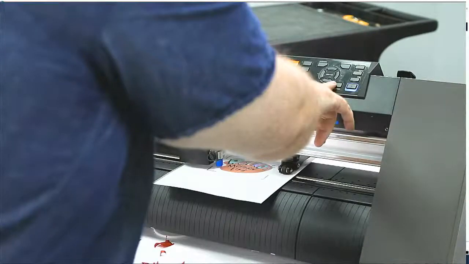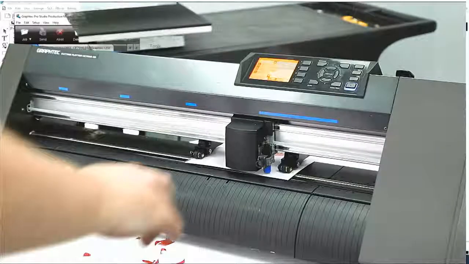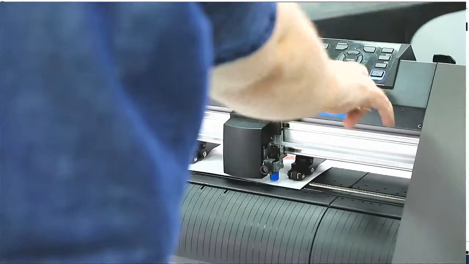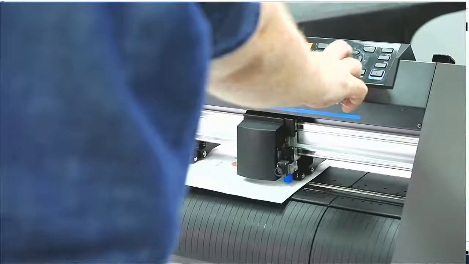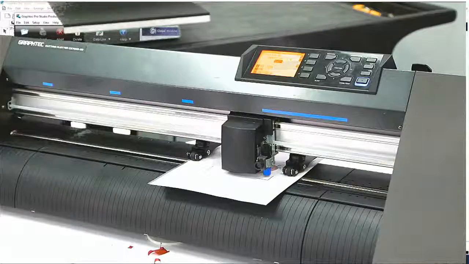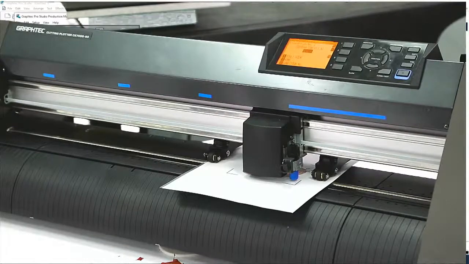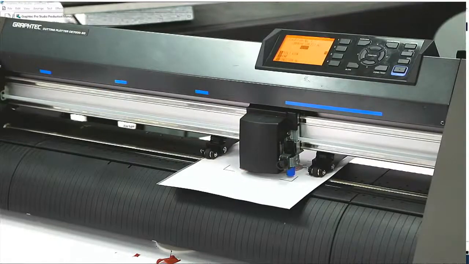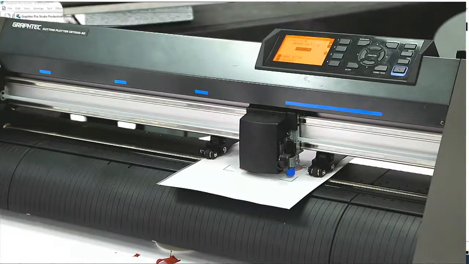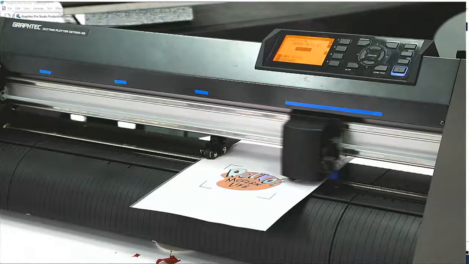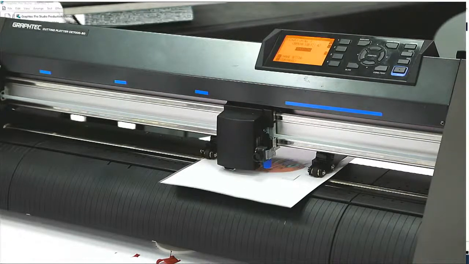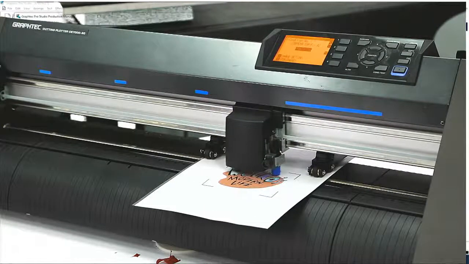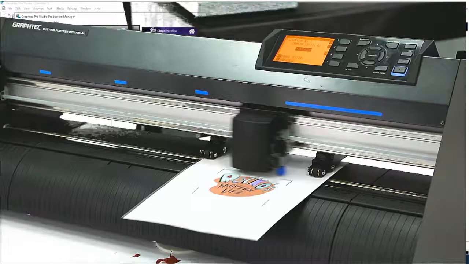Again, we're going to put the head into those brackets, like so. And we're going to hit send one more time. And it's reading those brackets. And it is cutting out the design. Ooh, this heat press is hot. There we go. And now it should peel properly.